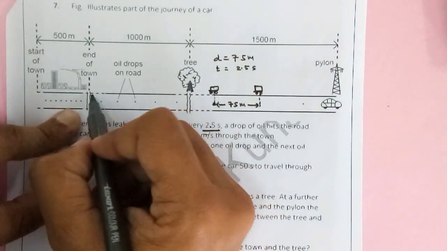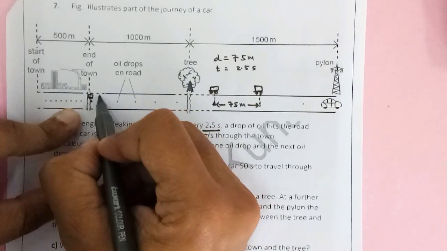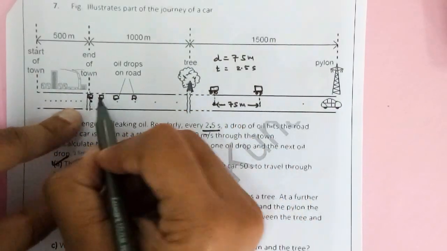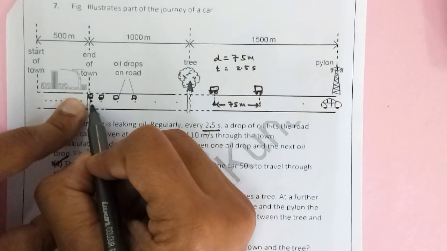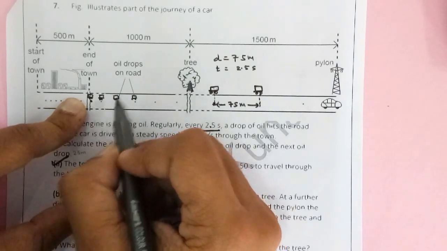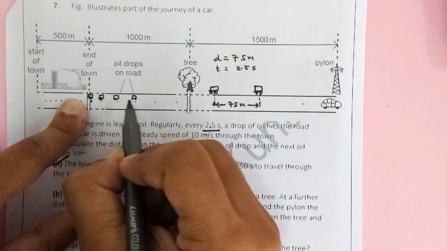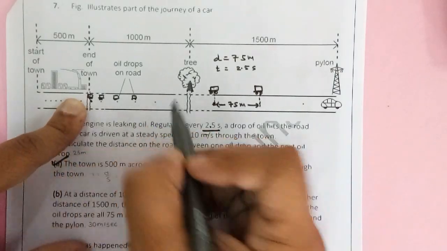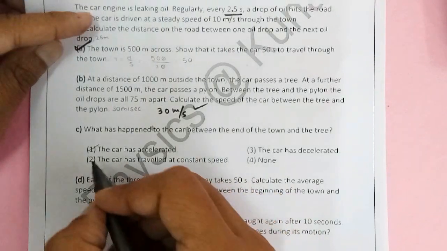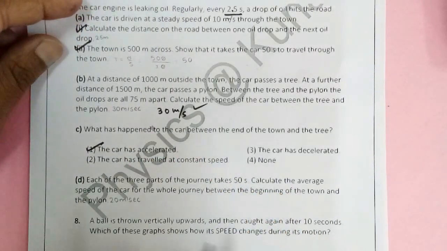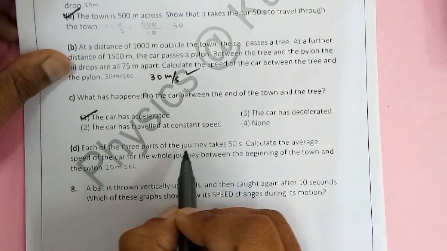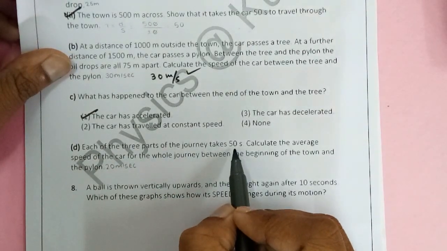The distance traveled by the car in the same interval of 2.5 seconds, 2.5 seconds and 2.5 seconds is becoming greater. That is only possible if the speed keeps on increasing. So when speed increases, it is said to be accelerated motion, and the accelerated motion is option A. Correct? Okay.